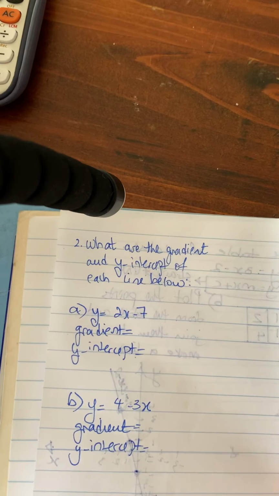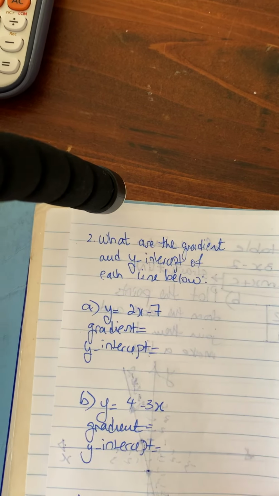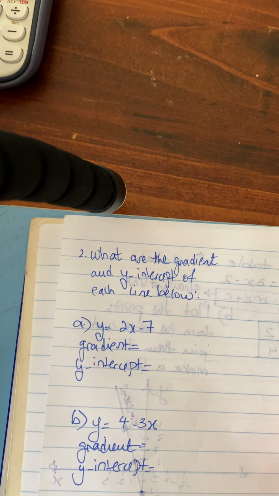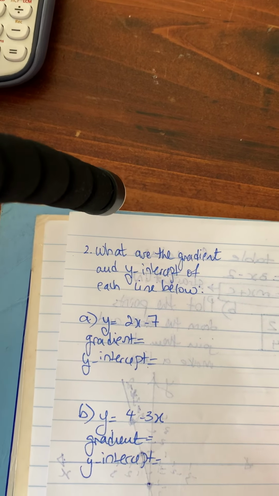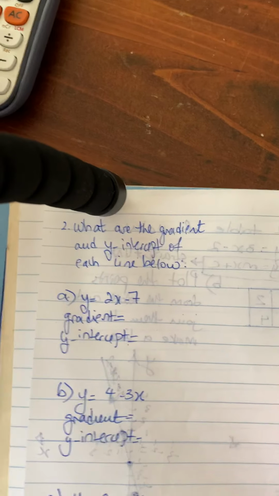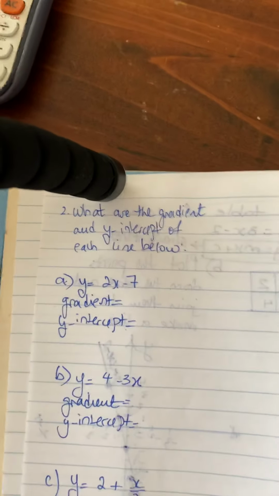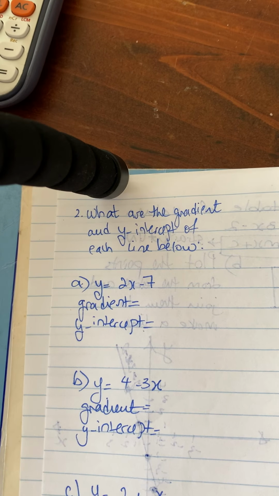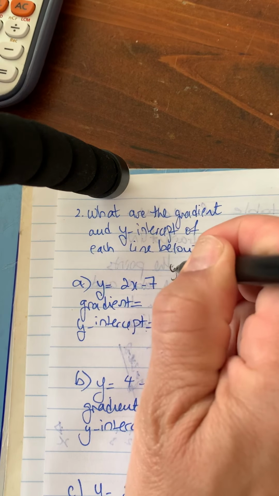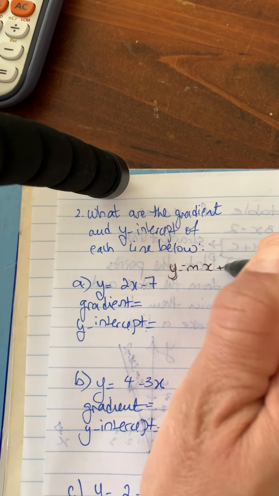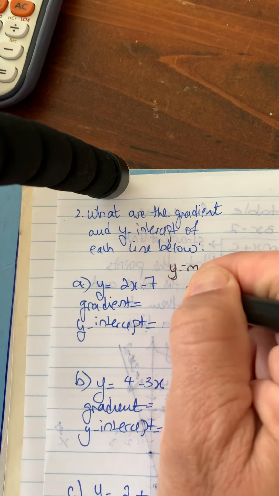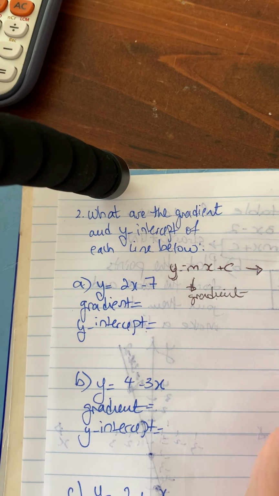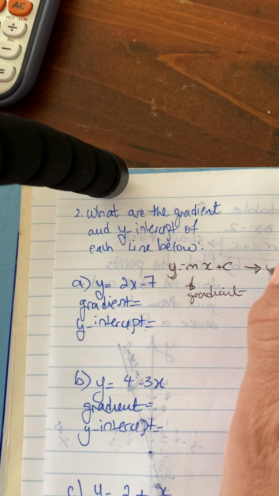Okay, so this video is about identifying or working out the gradient and y-intercept from the equation of a line. Remember the gradient-intercept form of the equation of a straight line is y equals mx plus c, where the number attached to x is the gradient, and the number that's on its own, the constant, is the y-intercept.